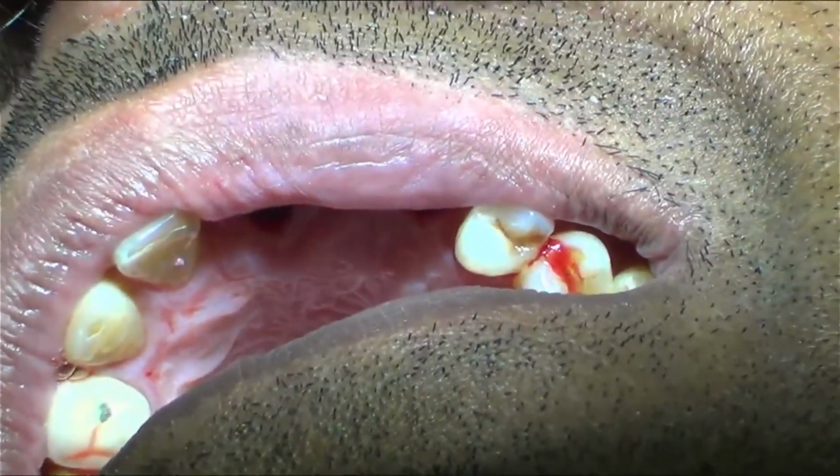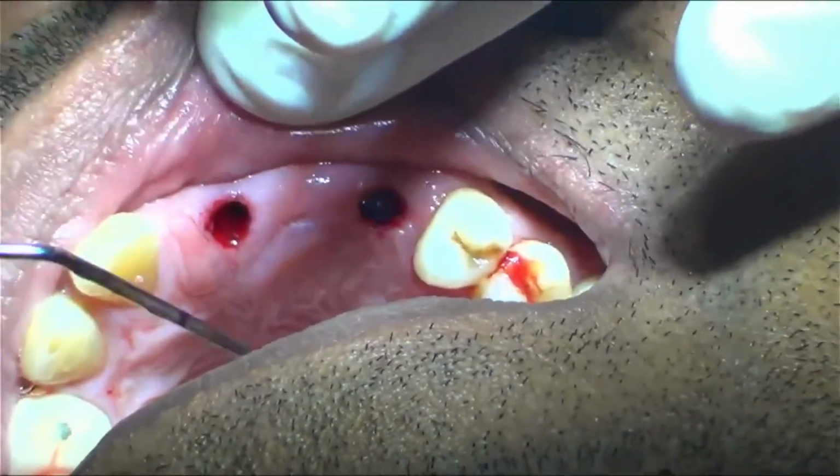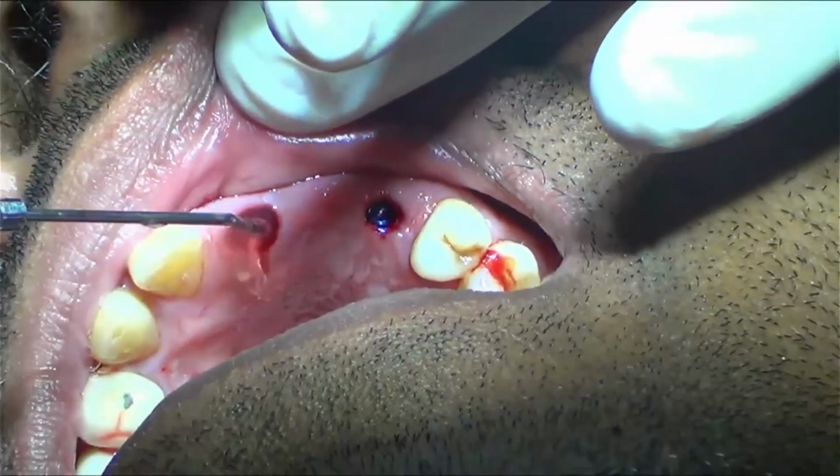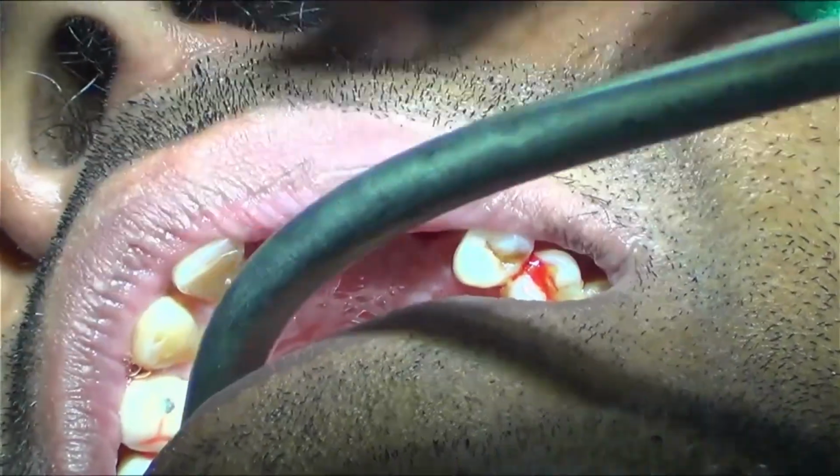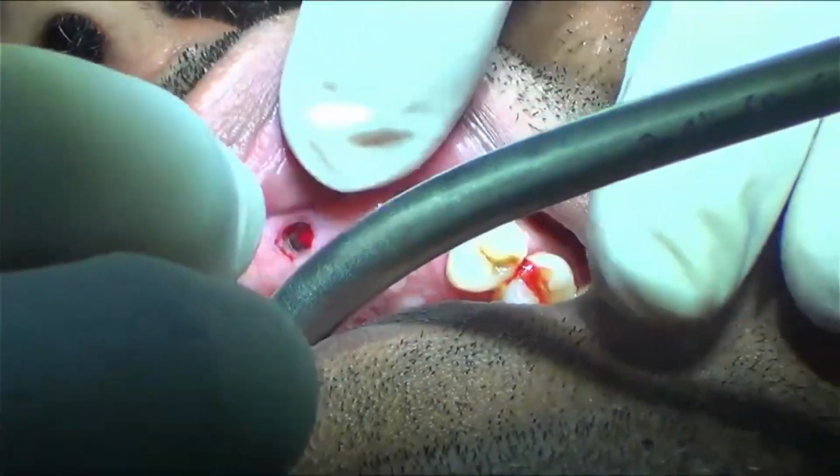You know, always you should irrigate the inside of your implant before putting the cover.